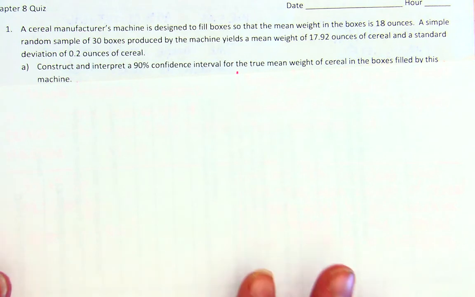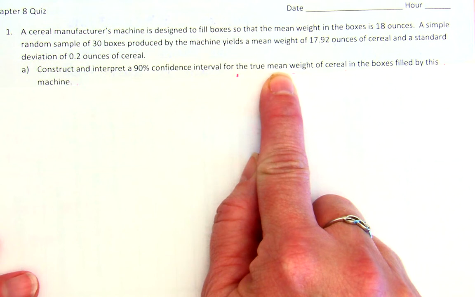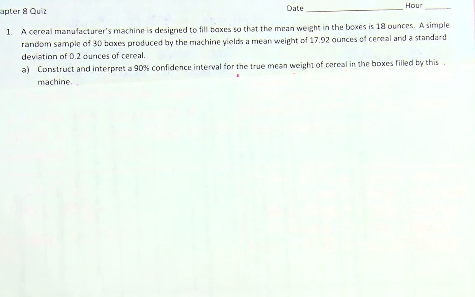Okay, so the first question wanted a 90% confidence interval for means. No, I have a separate form for you, so it's going to be different questions. Just listen, take notes if you want over what we're talking about. That way you'll know what to study.